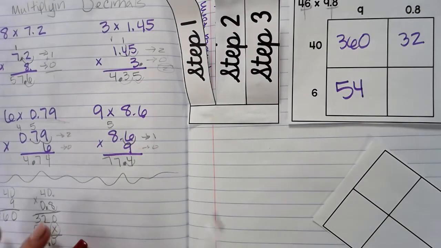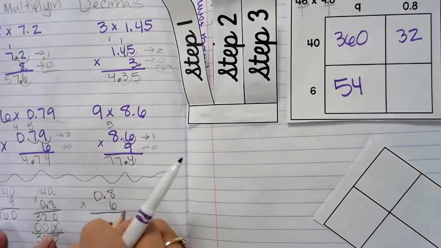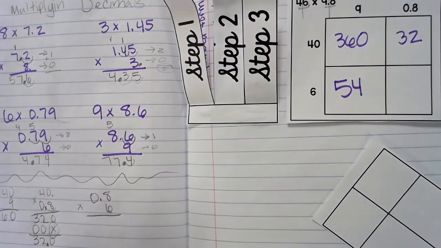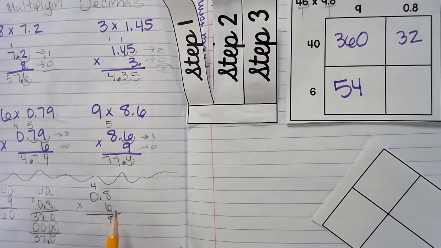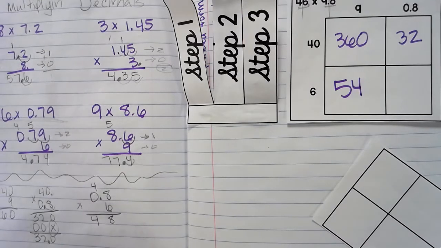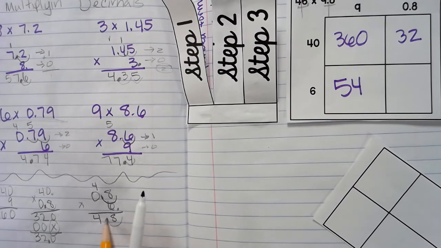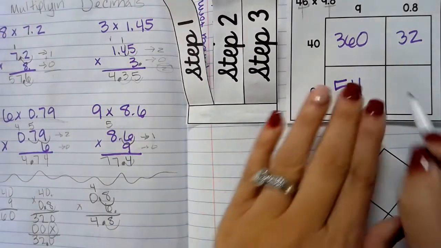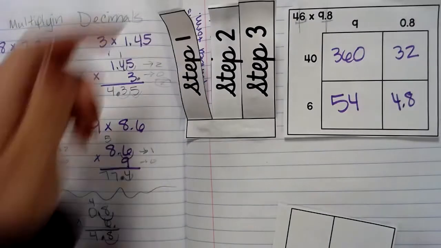So I'm going to come over here to my scratch paper. I'm going to do 0.8 times 6. Well, I do know that 8 times 6 is 48, carry the 4, okay? And then 6 times 0 is 0 plus 4. And then again, my decimal does not fall. It is counted. It's 1 back. It's none back here, so it goes 1 back in my answer. So here I have 4.8.